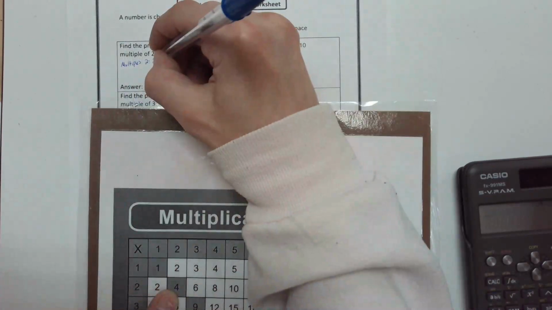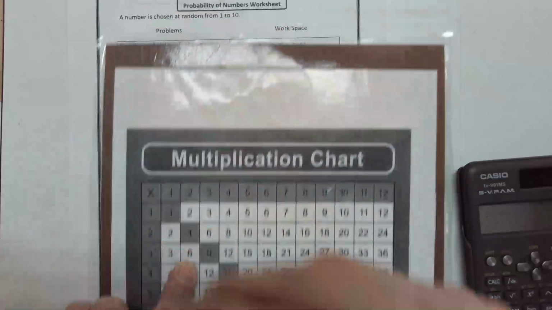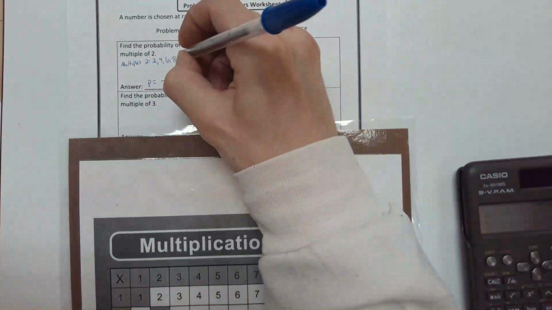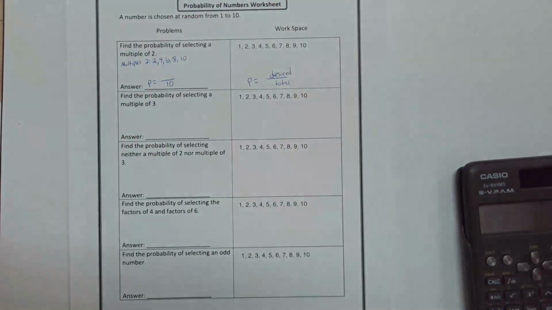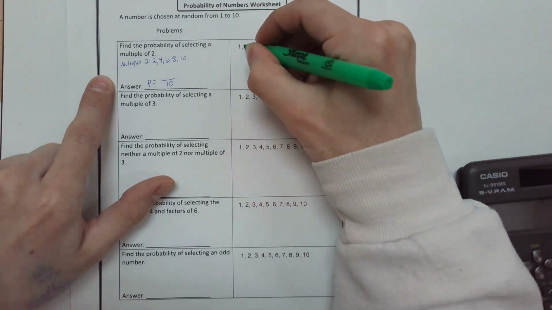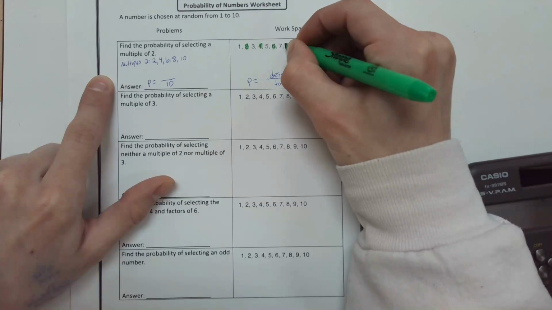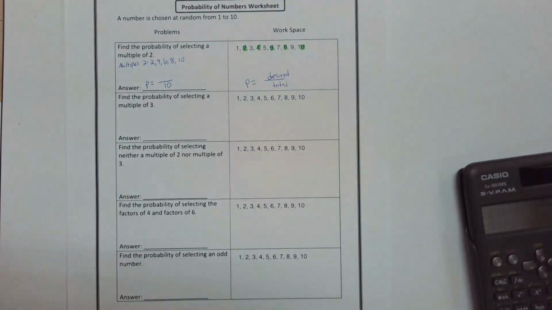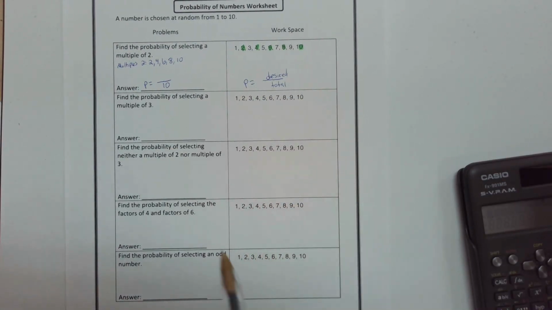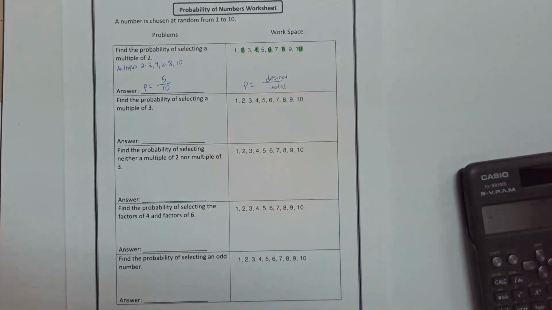4, 6, 8, and 10. Let's go ahead and highlight these numbers. Let's now count them up. 1, 2, 3, 4, 5. We have an answer of 5/10.